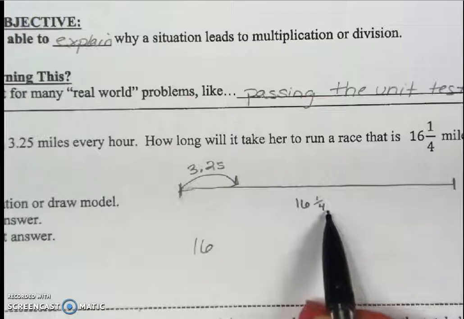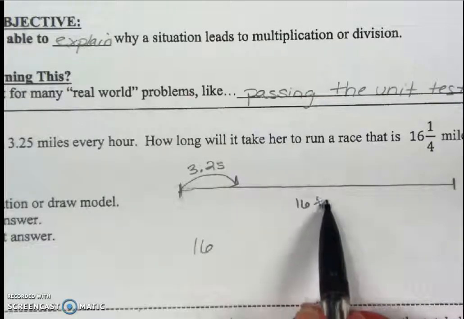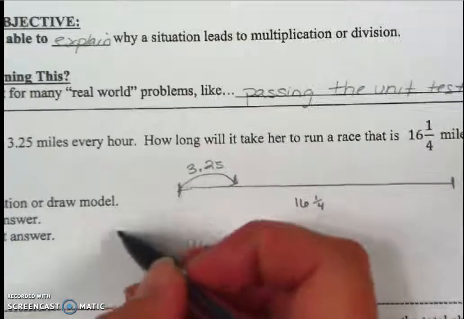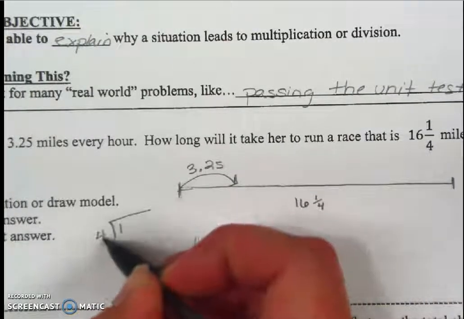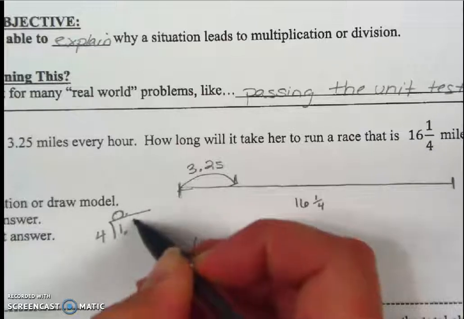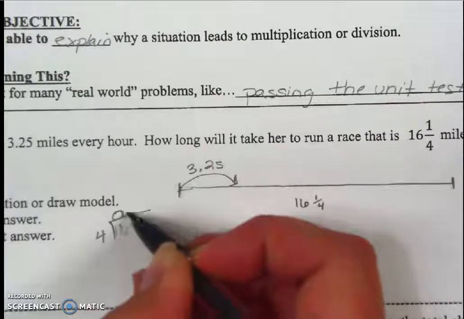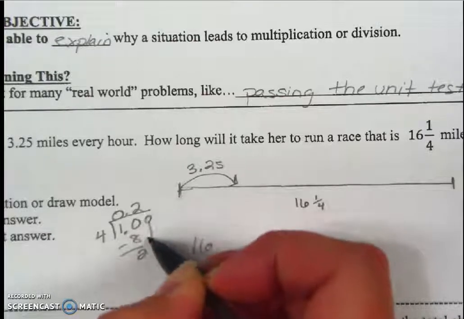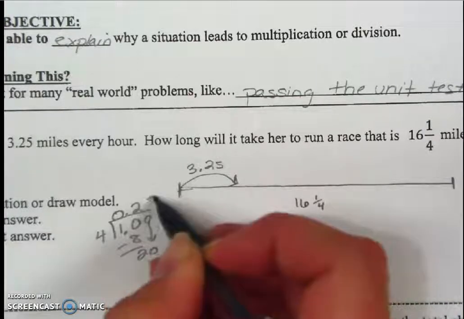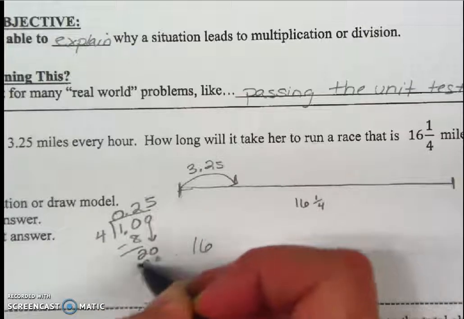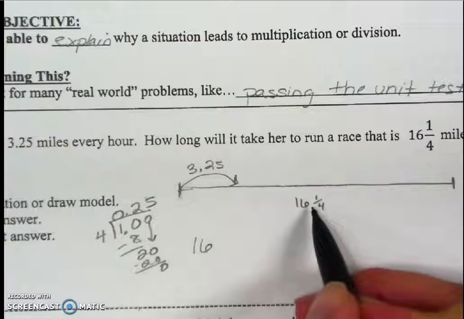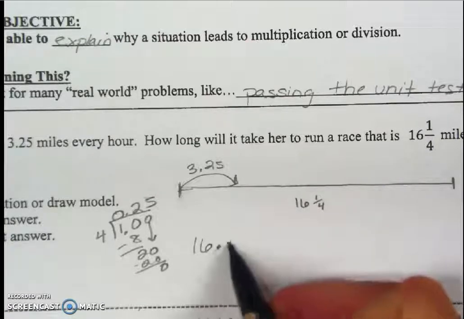Well, I'm going to take that little fractional piece and change that into a decimal. Since this one's a decimal, it makes life just a little bit easier. So I'm going to take that 1/4 and divide it. 0.0. 4 goes into 10 2 times. That gives us 8. We have 2 left over. Add a 0, bring it down. 4 goes into 20 5 times. That gives us exactly 20. And so we would have nothing left. So that means that this little fractional piece is actually a 0.25.